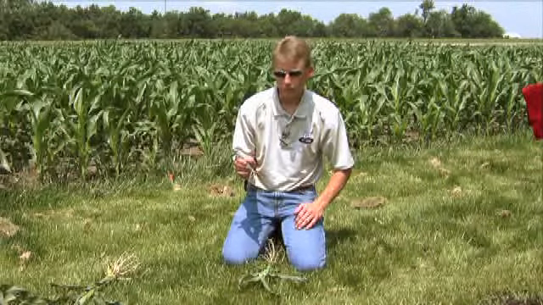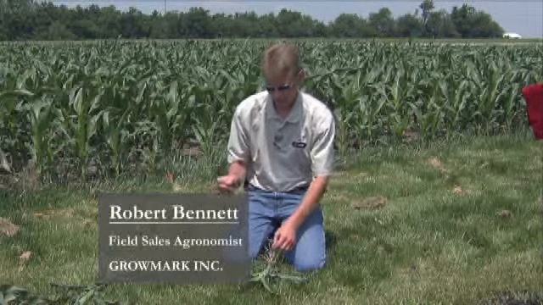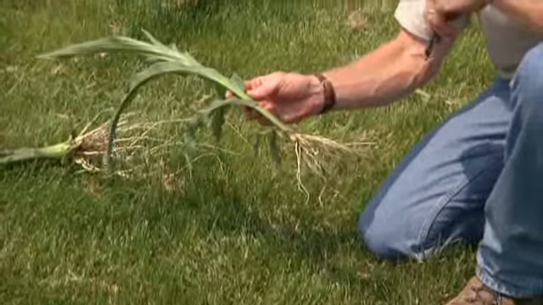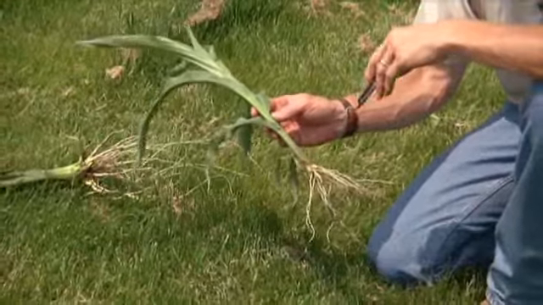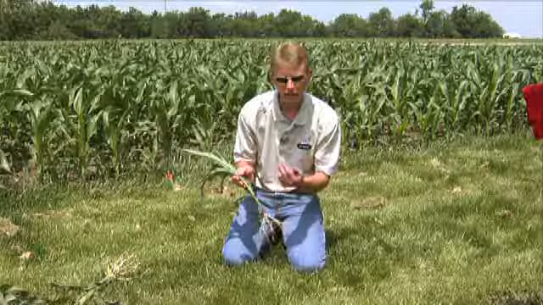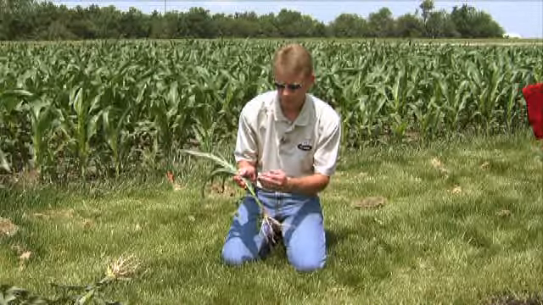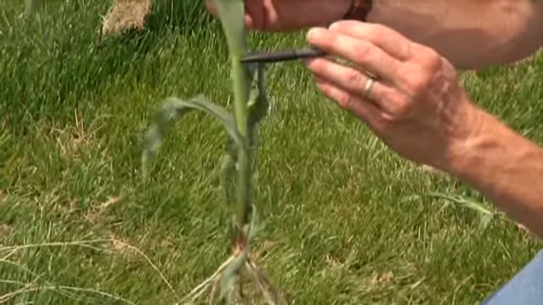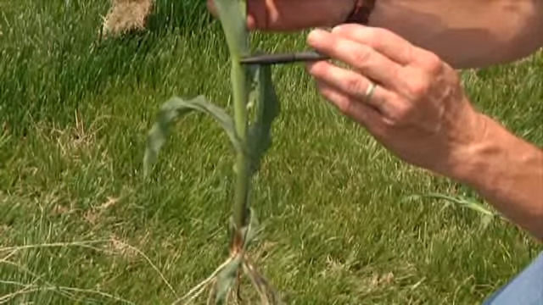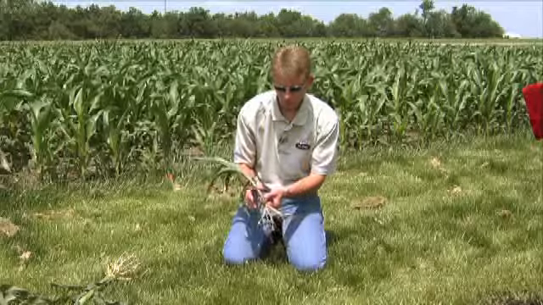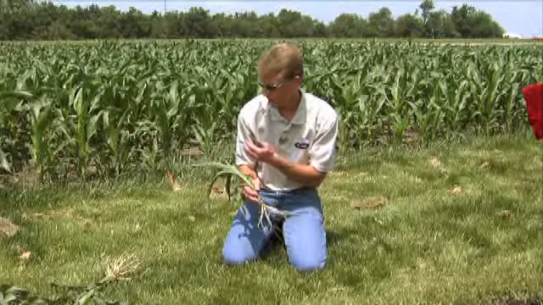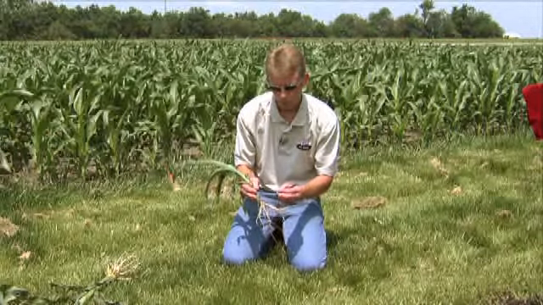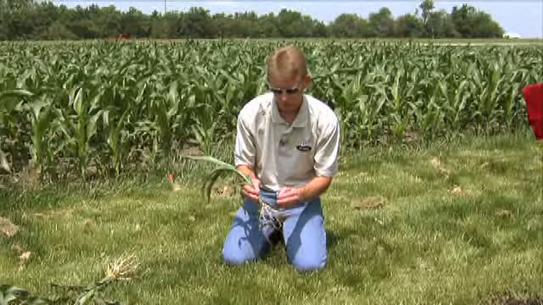So we just took a look at the root structure of a V2 plant, and now let's take a look at the root structure of a V6 plant. First, we'll start off by understanding why this is a V6 plant. Again, it's all about counting leaf collars from the first up to the last exposed leaf collar. And if we do that, we find out that this is the 6th leaf collar that's exposed, making this a V6 plant. The root structure on this plant is going to be very similar to the V2 plant that we just looked at, only a little more mature from the standpoint of growth stage.